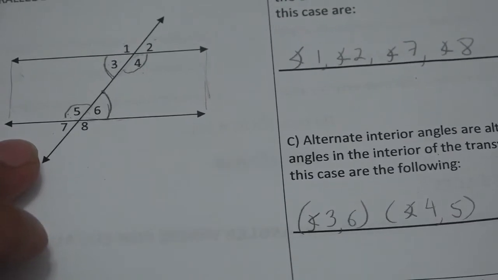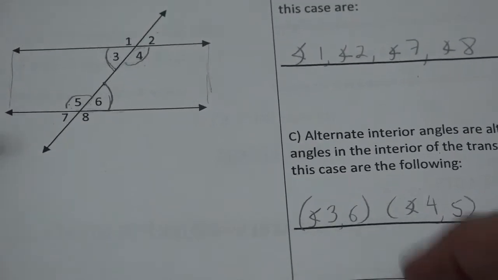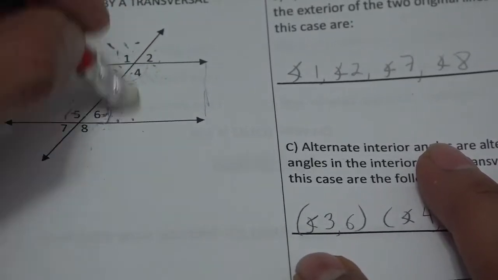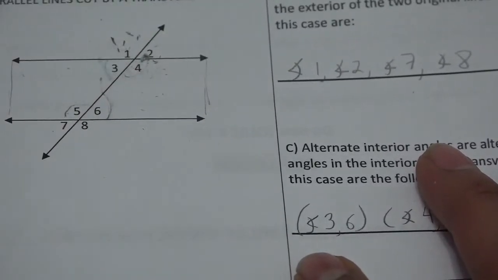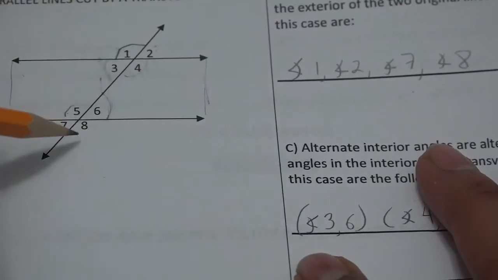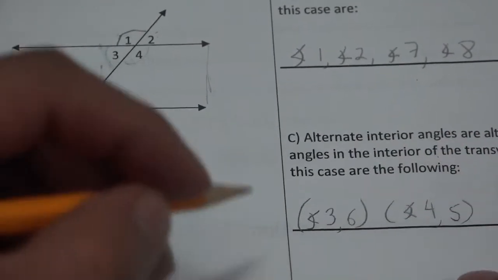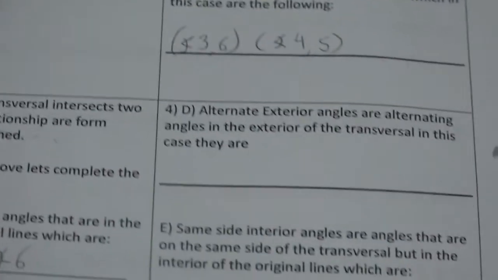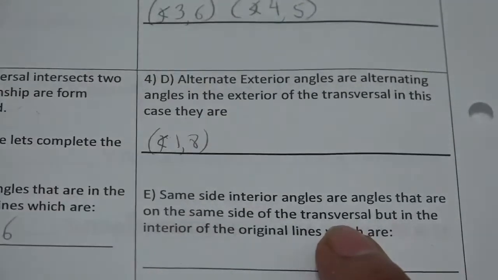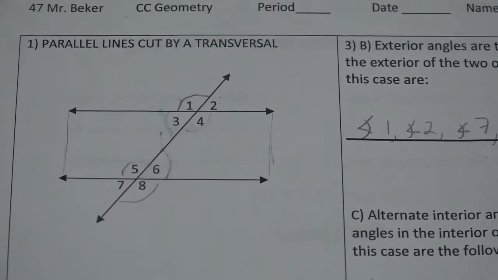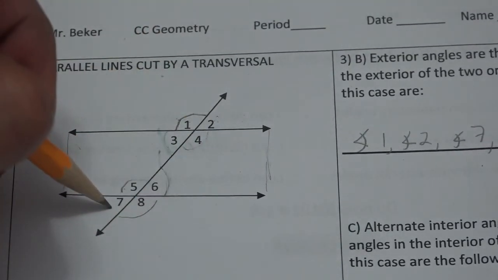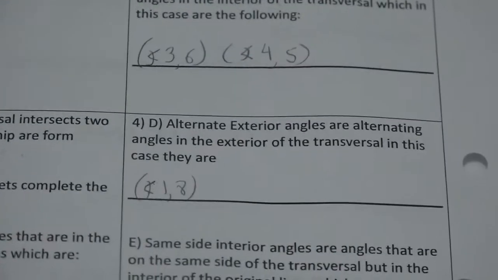Okay. Alternate exterior. Well, the same idea applies. Alternate exterior. So let's see. In the exterior we have angle 1. So angle 1 goes with angle 8. Okay? Angle 1 and 8, and also angle 2, which is to the right, with angle 7, which is to the left. So angle 2 and 7.